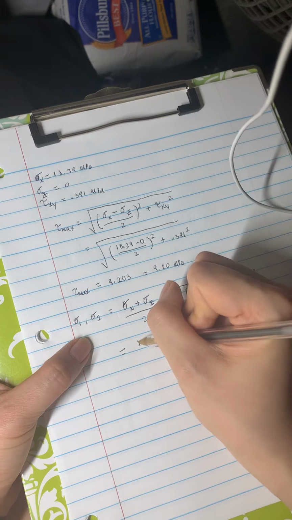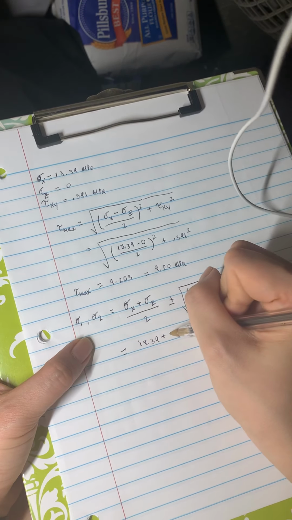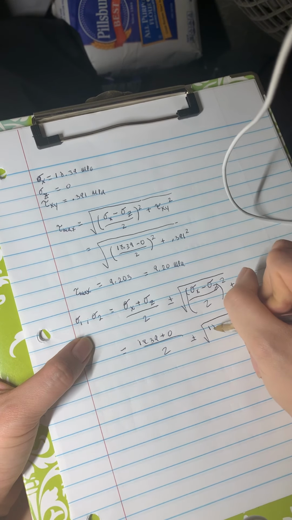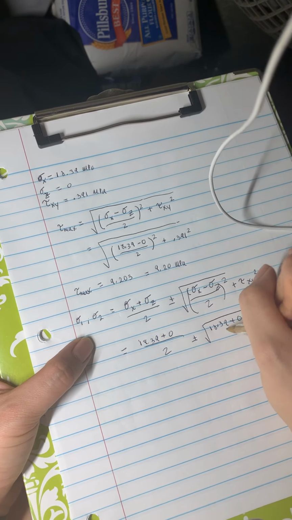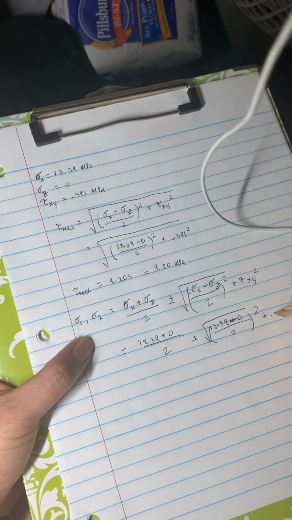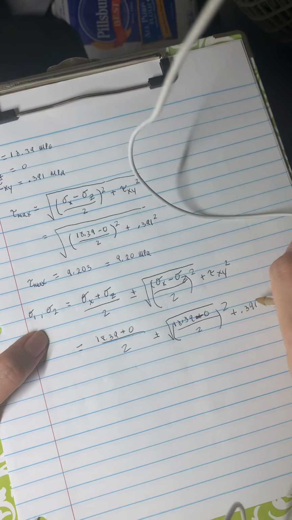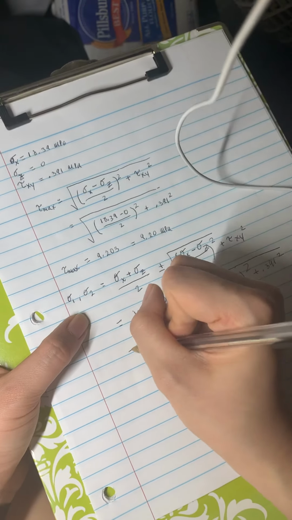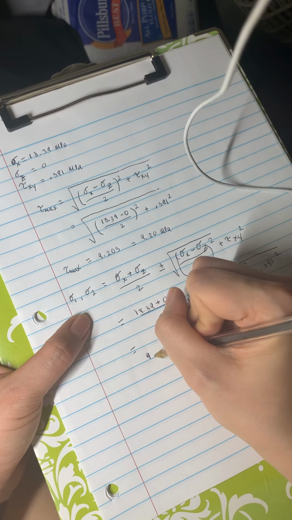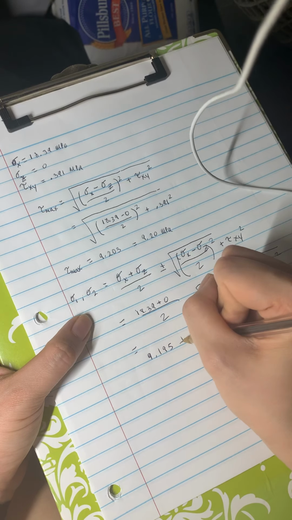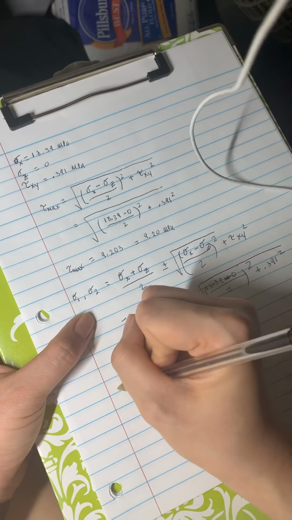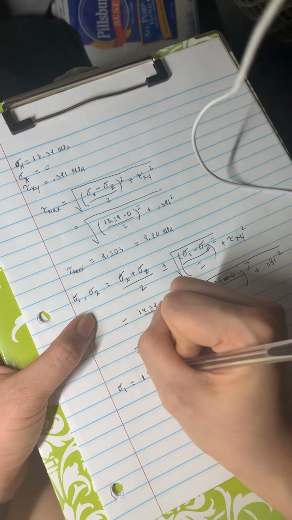Plugging in everything: 18.39 plus 0 over 2, plus or minus the square root of 18.39 subtract 0 over 2, squared, plus 0.391 squared. In the end we get 9.195 plus or minus 9.20 MPa.